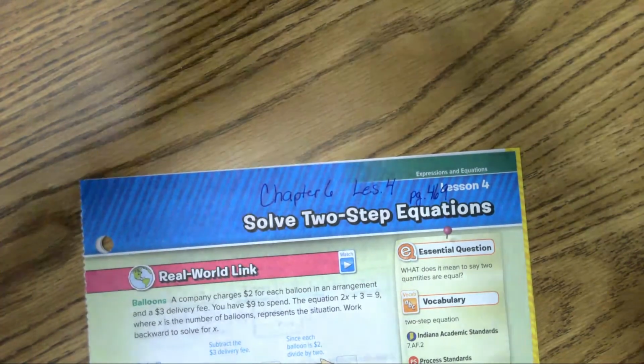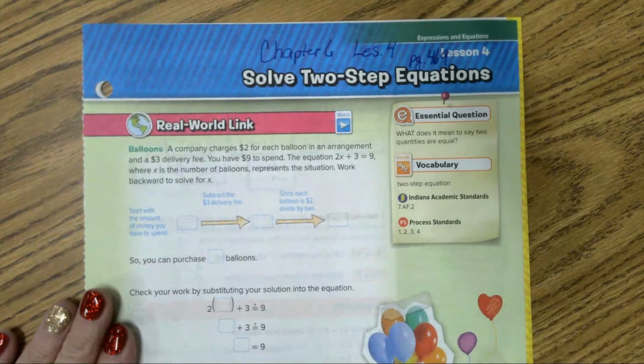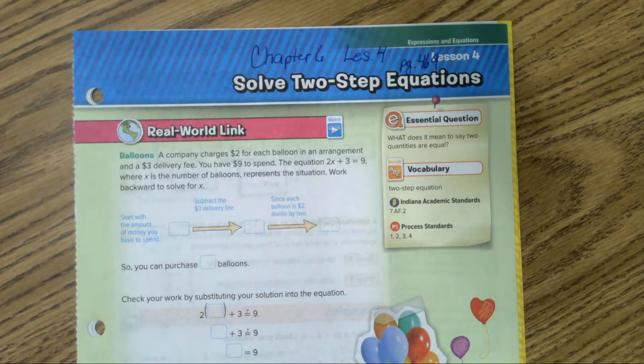We're taking it a step further than what we had accomplished in the earlier lessons, 2 and 3. This lesson starts on page 469.